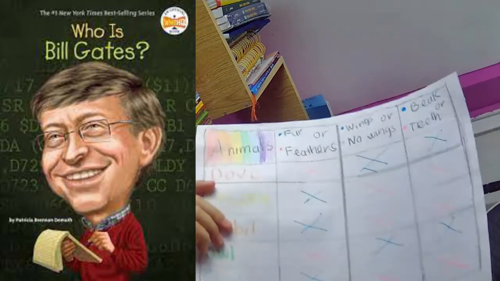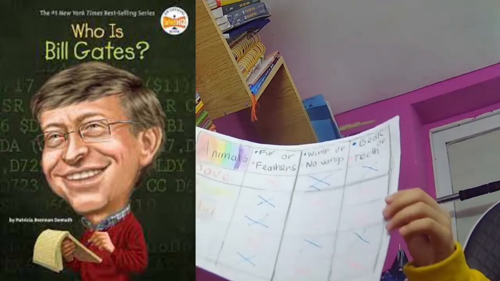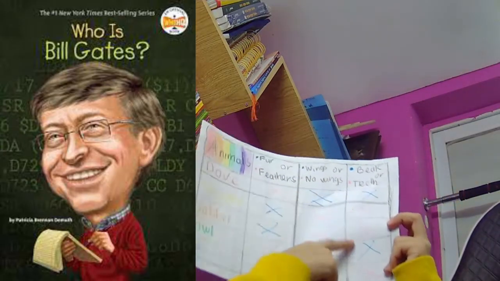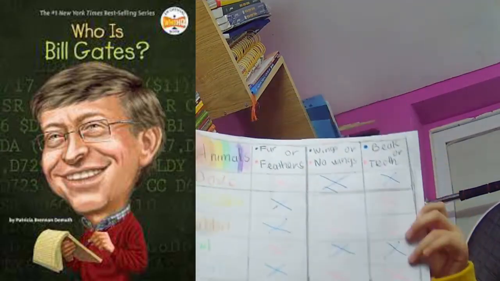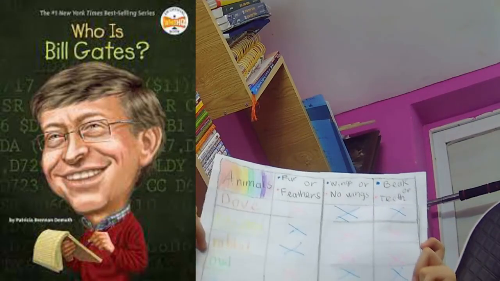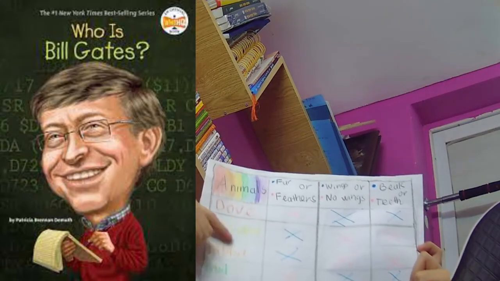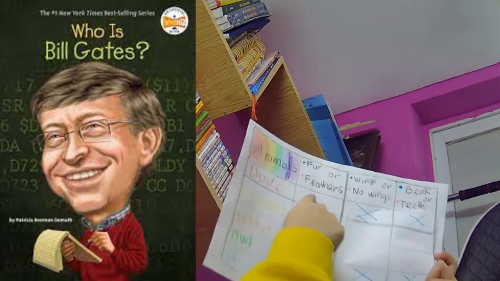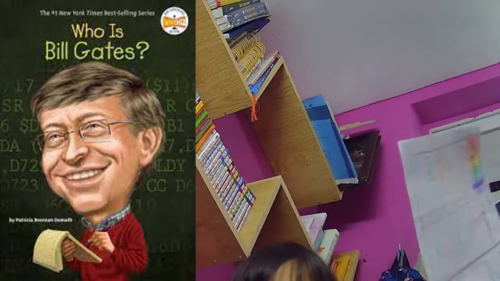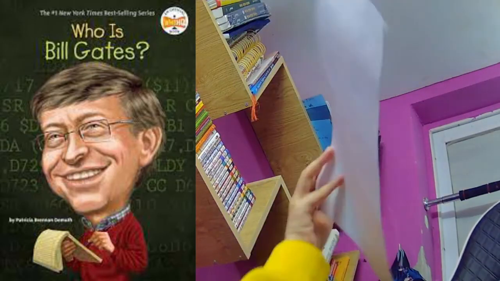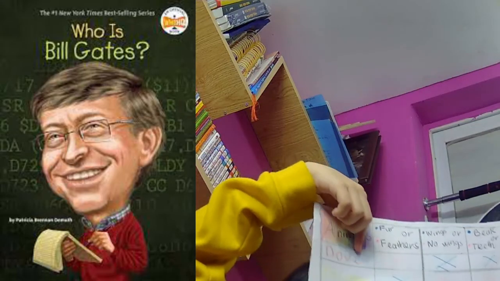But it's okay. When you draw a chart like this, you write the topic in the first line, and up here you write the subject or something, and then you make an X.